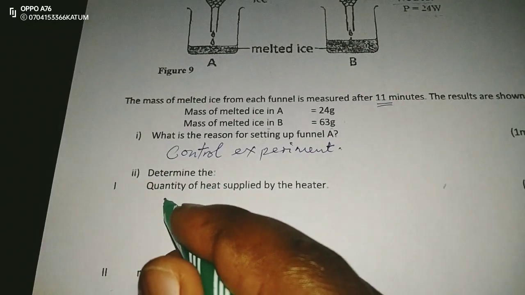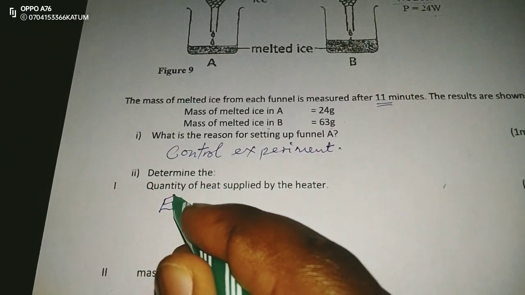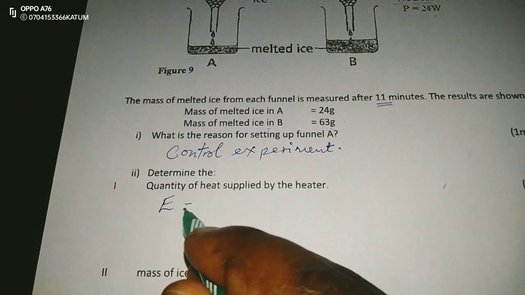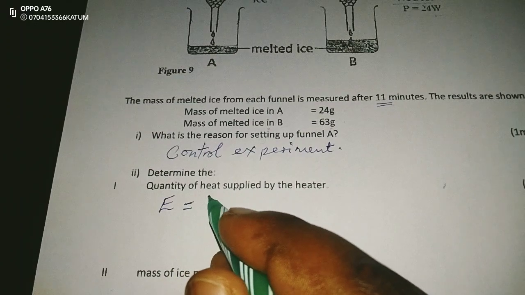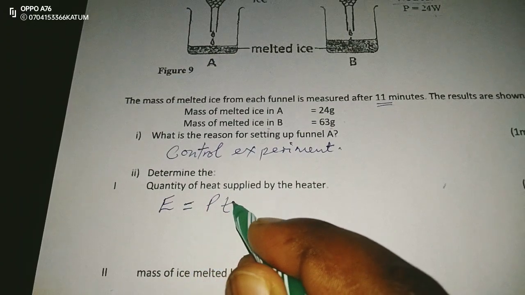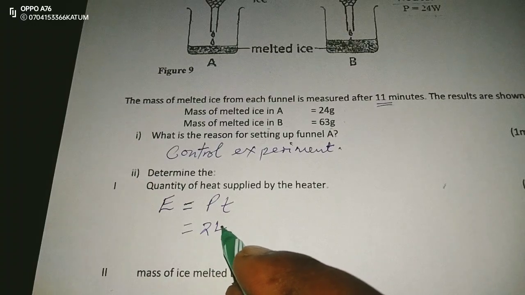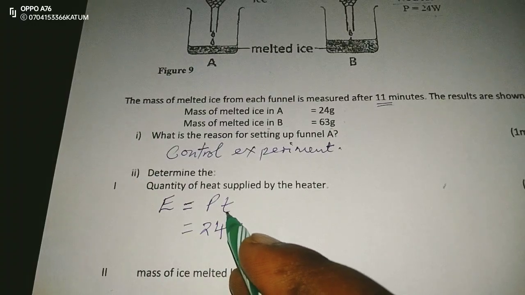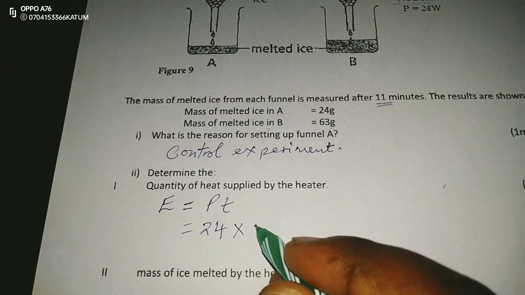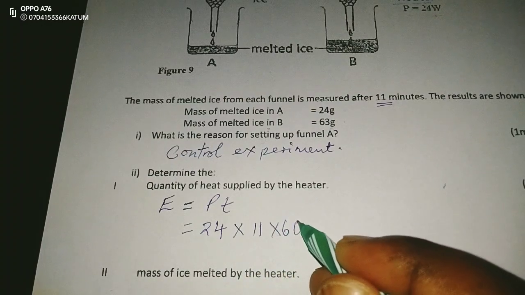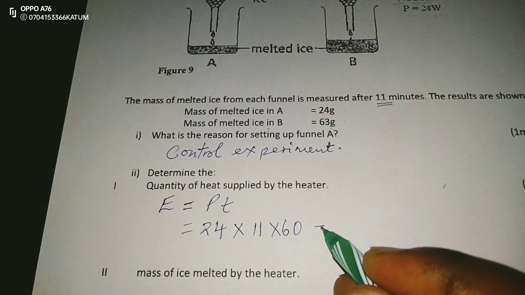So we should know that electrical energy, which anyway becomes the heat energy, is usually given by power times time. So the power is 24 watts multiplied by time, which has to be made in SI units. Because it's 11 minutes, now we multiply with 60 to get time in SI units.